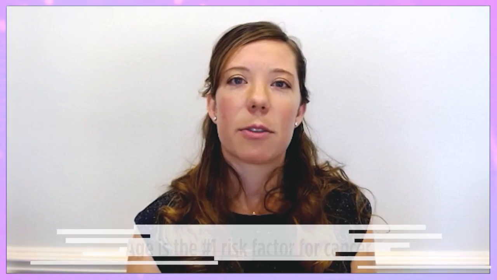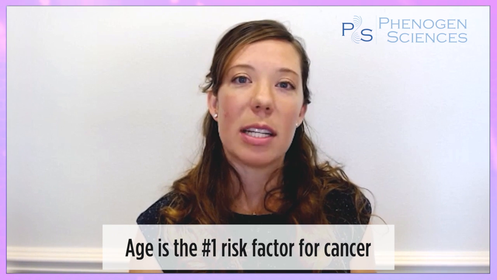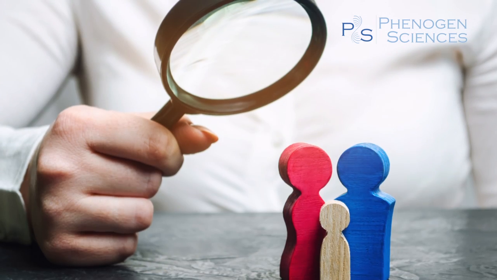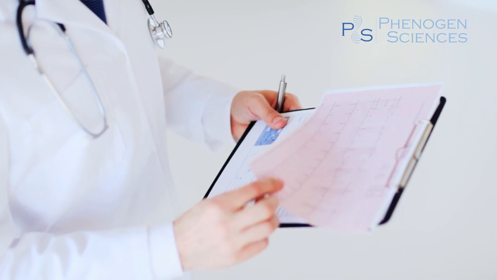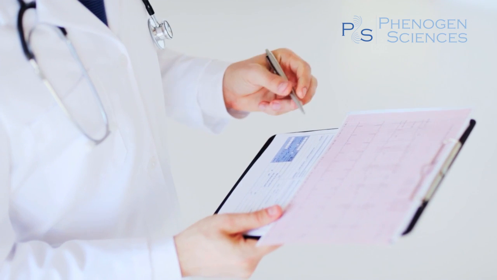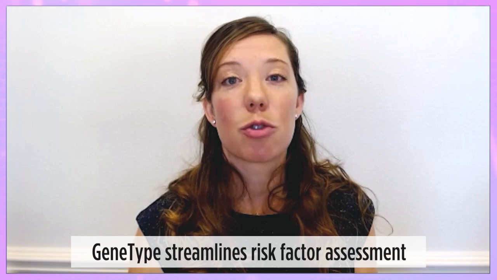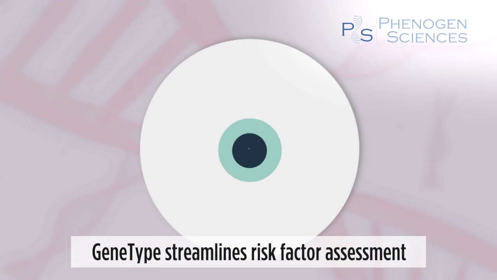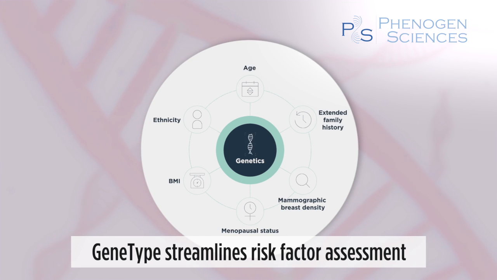The number one risk factor for cancer is age. As we get older, our risk of developing cancer continues to increase. Then you start layering on additional risks, those you can't control, like your family history of cancer, and those you can control, like your alcohol intake. In the end, numerous potential risk factors can make for a treacherous questionnaire and a complex algorithm. GeneType streamlines this process. We look at a handful of clinical risk factors in combination with polygenic risk.